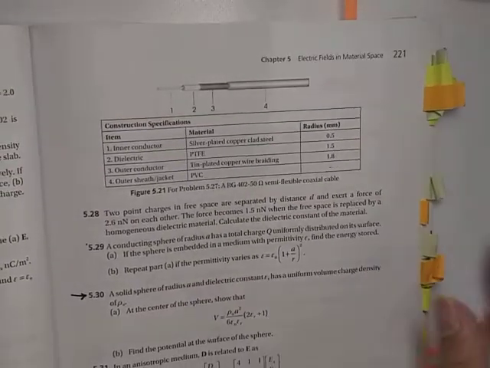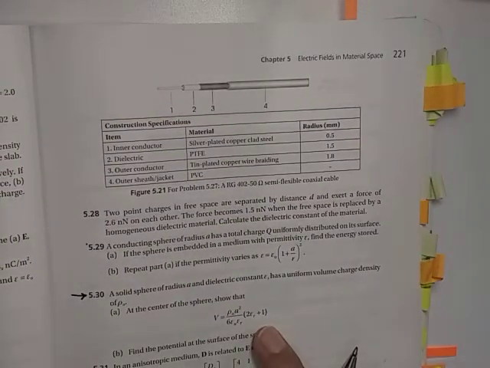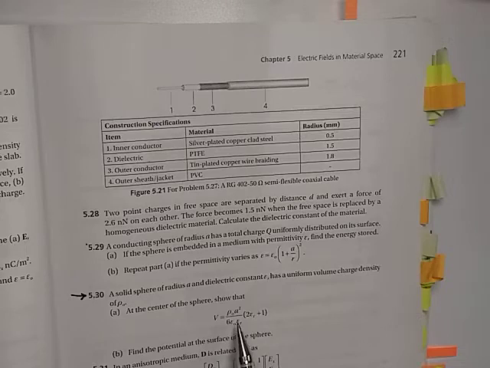Let me state it again. Can you see the formula here? Rho naught A squared over 6 epsilon naught epsilon R, 2 epsilon R plus 1.